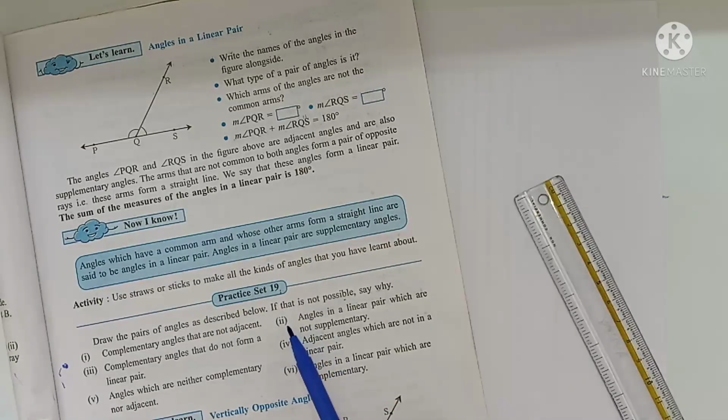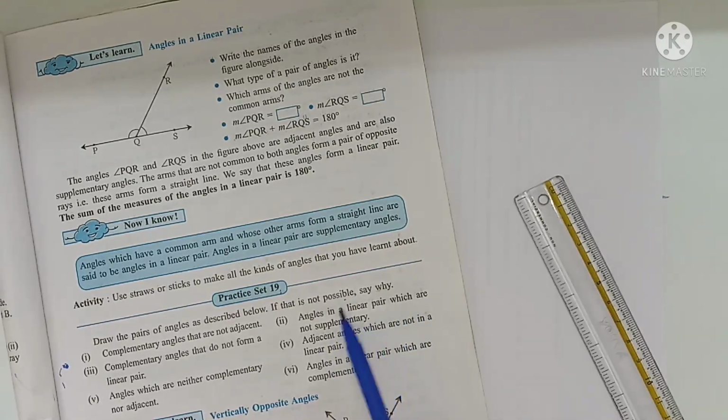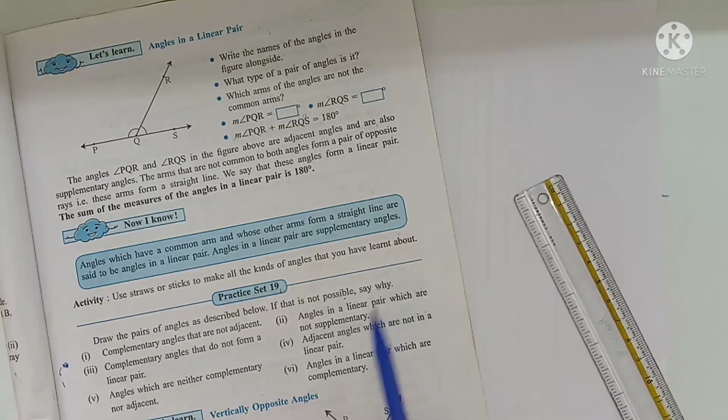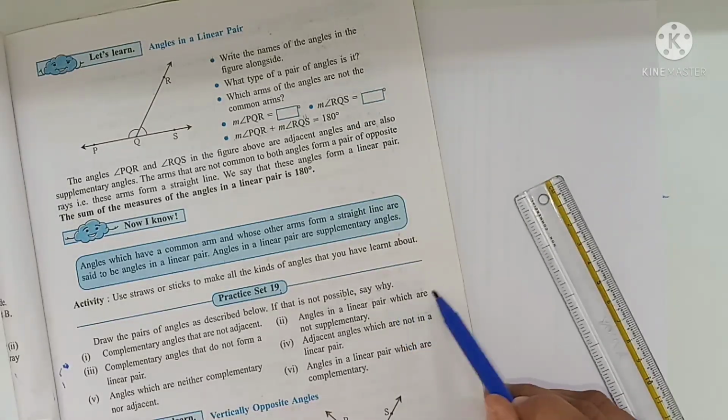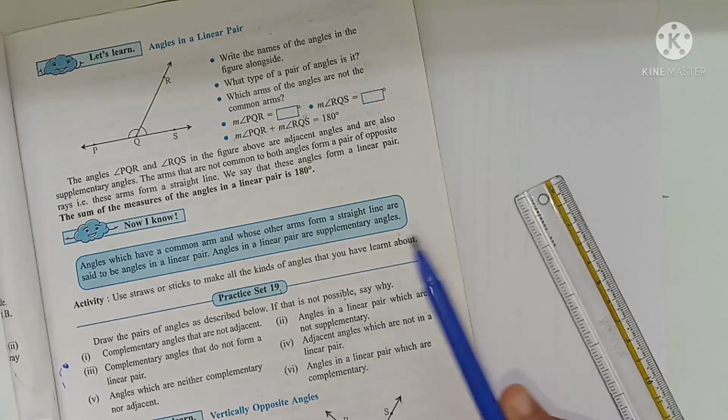Now the second example, angles in a linear pair which are not supplementary. This is not possible because angles in a linear pair are also supplementary angles, because the sum of the measures of angles in a linear pair is 180 degrees. So it is not possible to draw angles in a linear pair that are not supplementary.